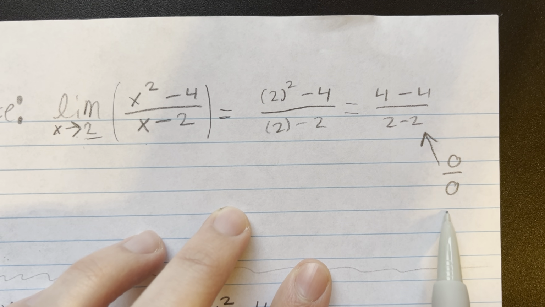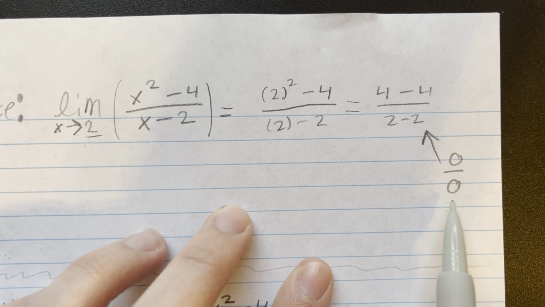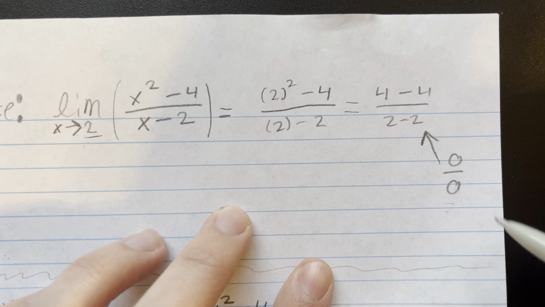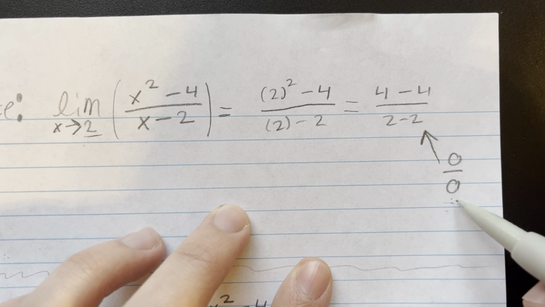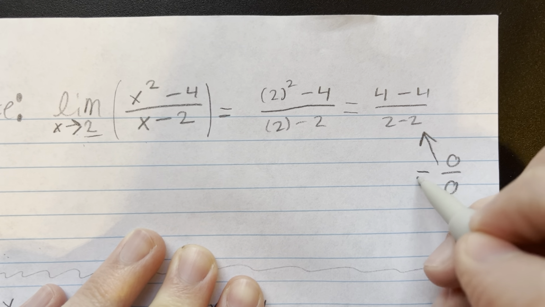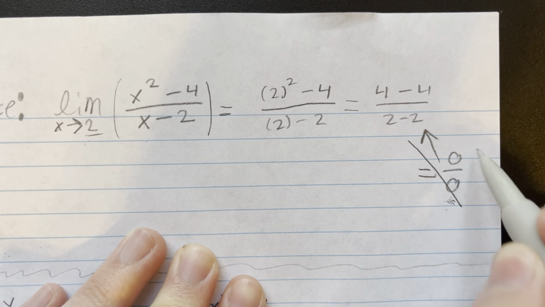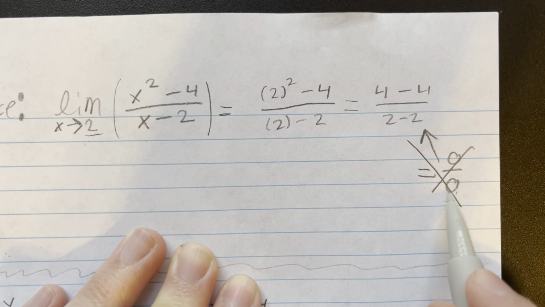Now, this is what we call an indeterminate form. This doesn't really have a meaning that we can discern right now. So if you ever get this, we have more work to do, right? This limit's not over. We are not allowed to say that this equals 0 over 0. This limit does not equal 0 over 0. Let's cross that out. That's not a true statement.